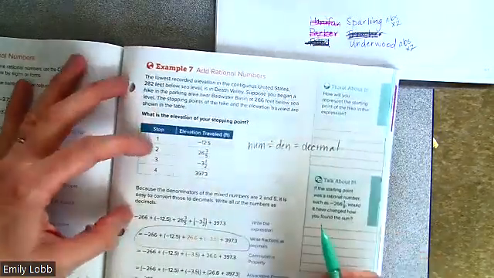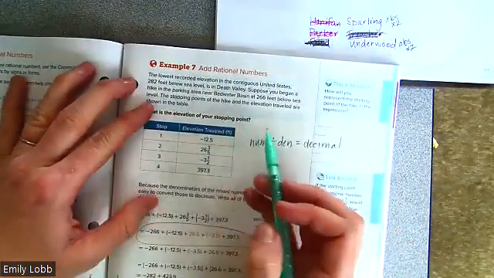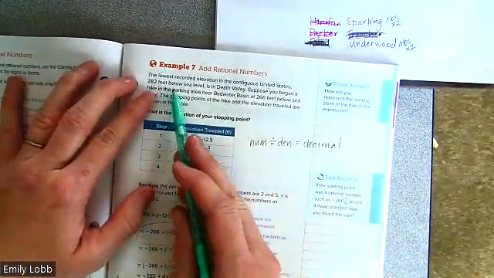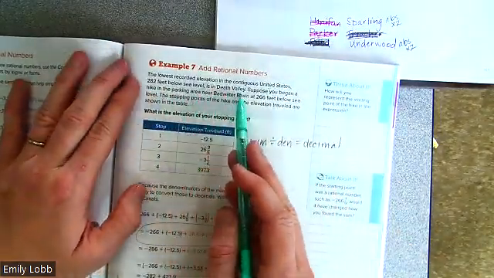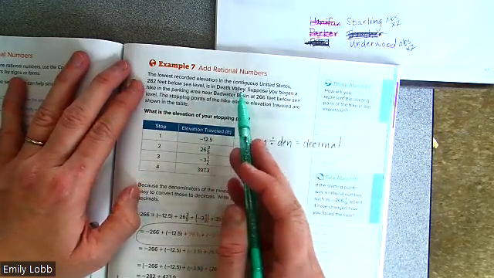282 feet below sea level is in Death Valley. And because it's below sea level, we call it what?